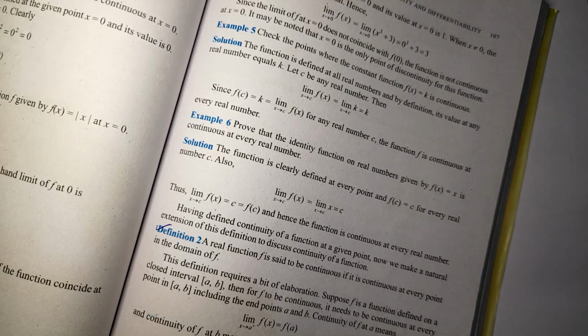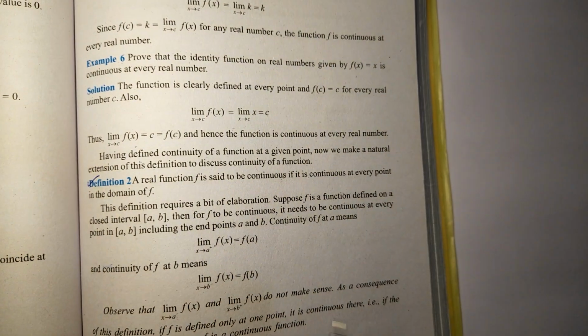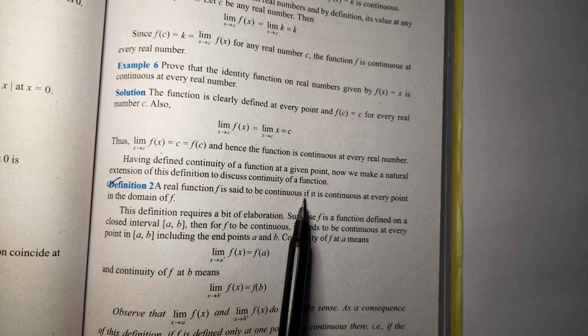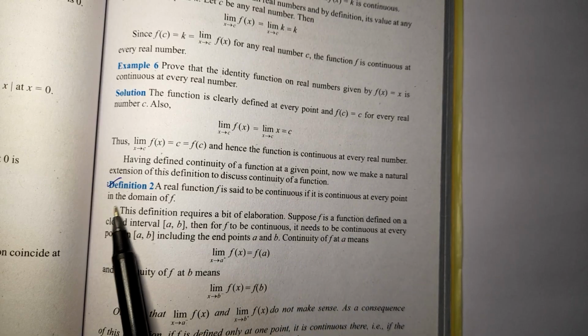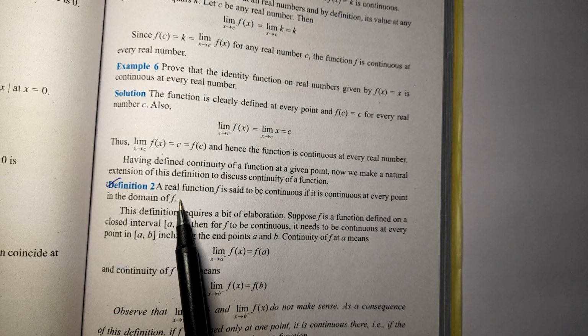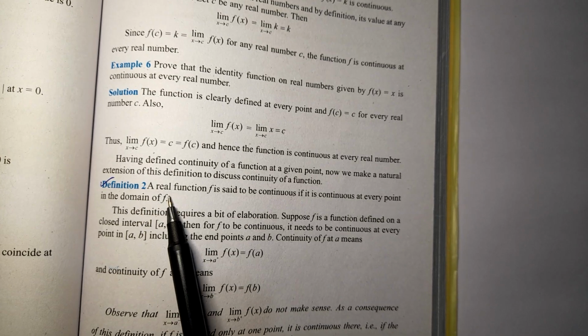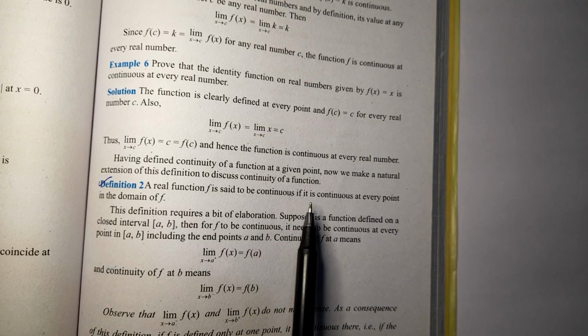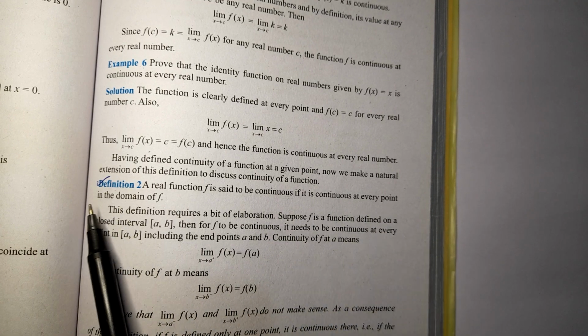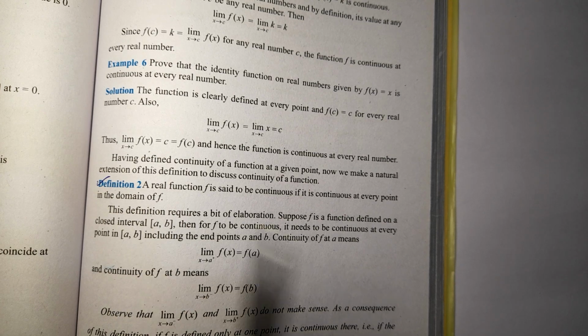And we have another definition of continuity. A real valued function f is said to be continuous if it is continuous at every point in the domain of f. If we have 2 or 3 domains in f, then it has to be continuous at each and every point of the domain.